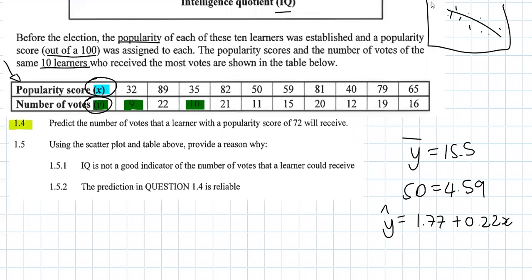Number 1.4: predict the number of votes that a learner with a popularity score of 72 will receive.